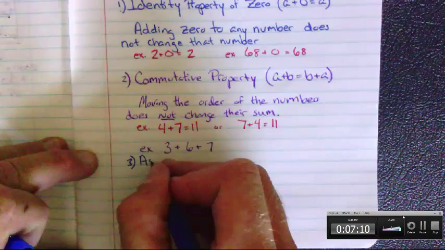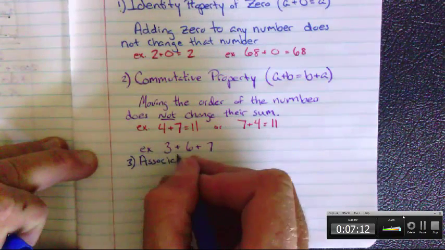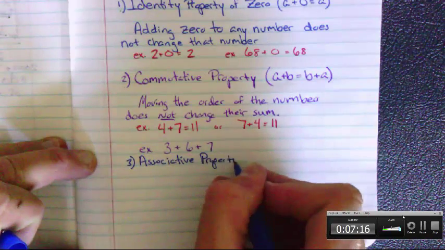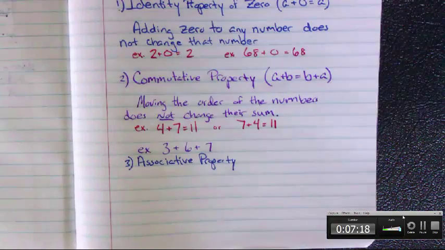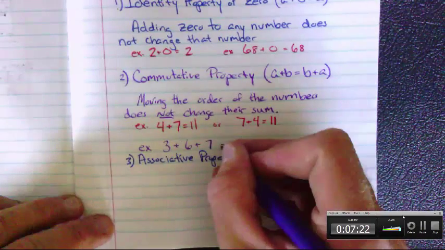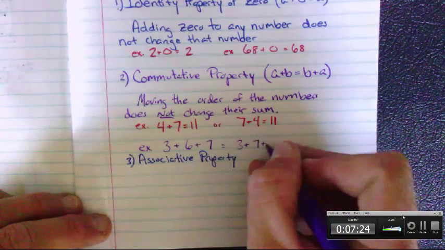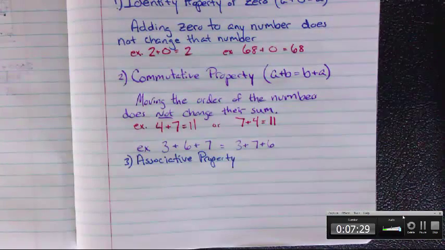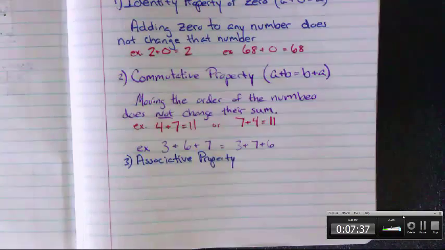And then the last property is the associative property, which kind of goes along with the commutative property. Commutative says we can move things around, so we could change this to 3 plus 7 plus 6. We can move the 7 and 6. That way we can add the 3 and 7 first and then add 6 afterwards.